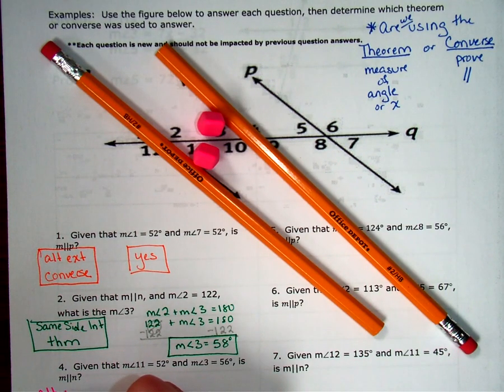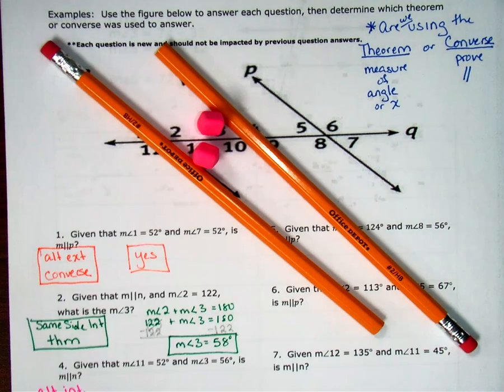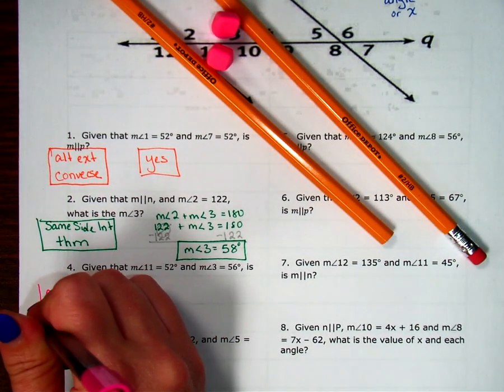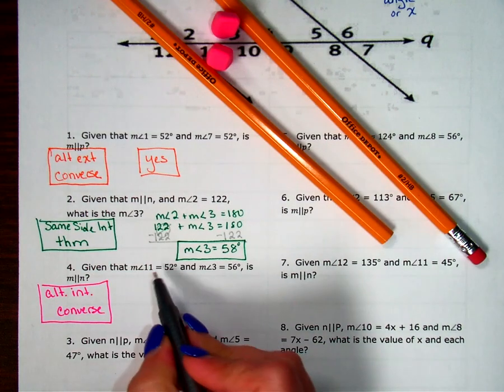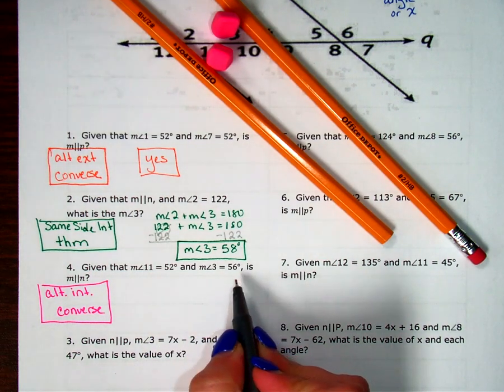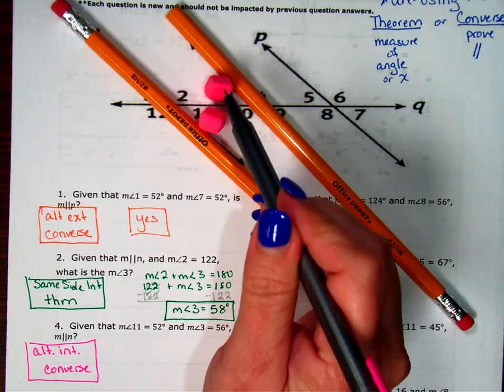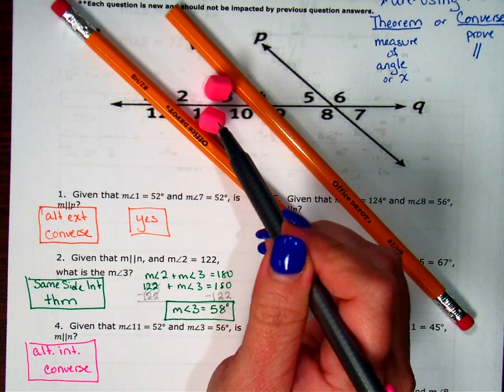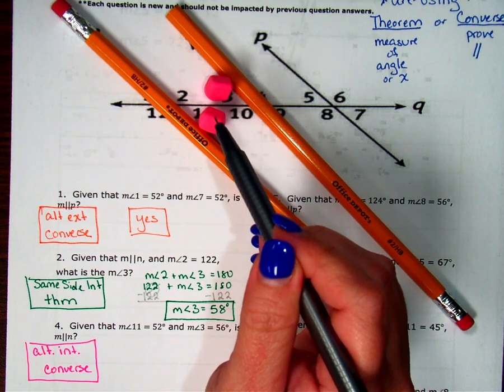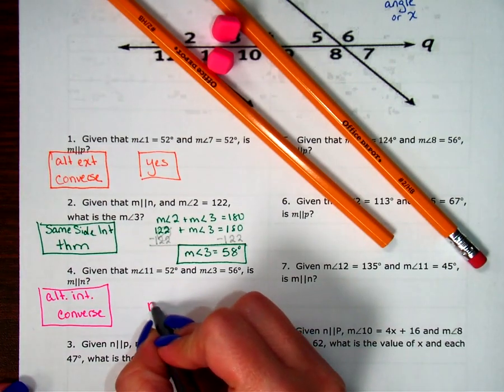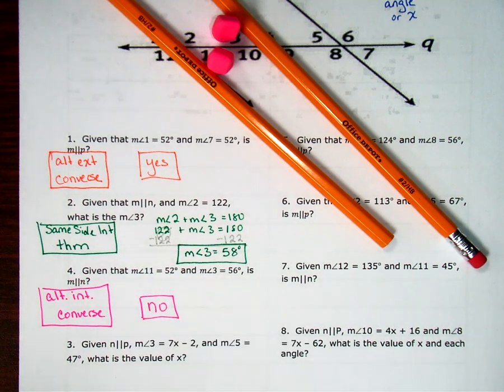Alternate interior angles converse. Okay, so my alternate interior angles converse is going to allow me to answer this question. 11 is 52 and 3 is 56. Well, alternate interior angles have to be congruent if I have parallel lines. If these aren't congruent, then that means no, I do not have parallel lines. I do not have parallel lines because my alternate interior angles are not congruent. It's kind of like the inverse of the converse. Okay, all right, now we'll do number 3.